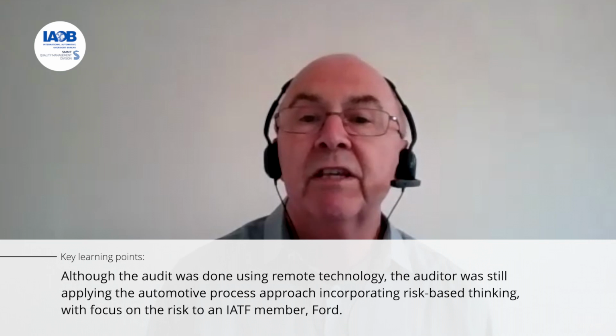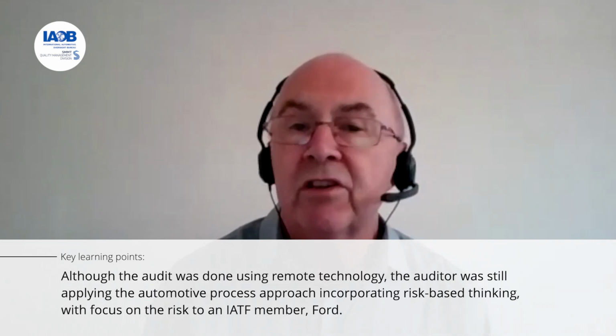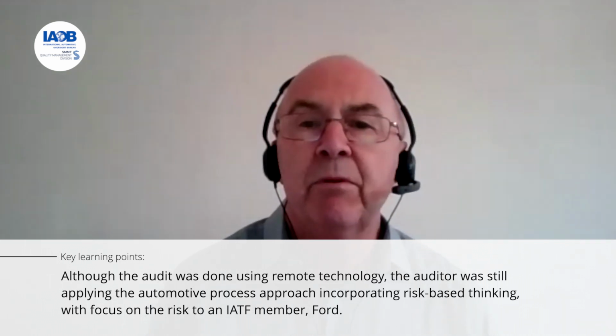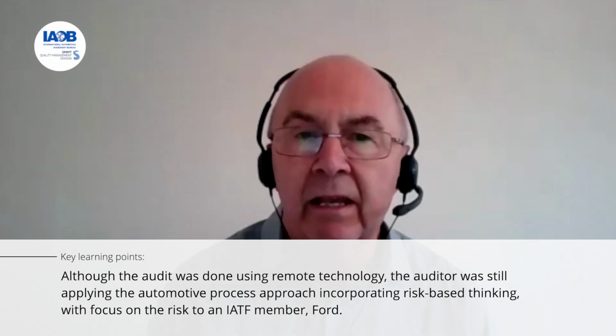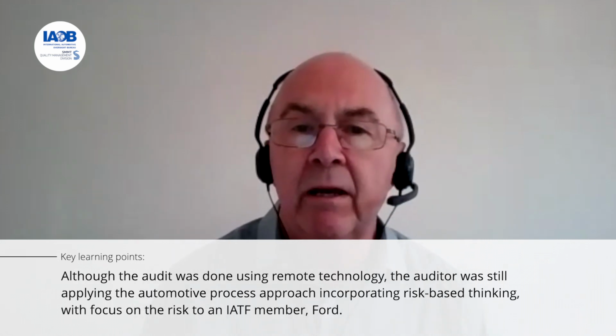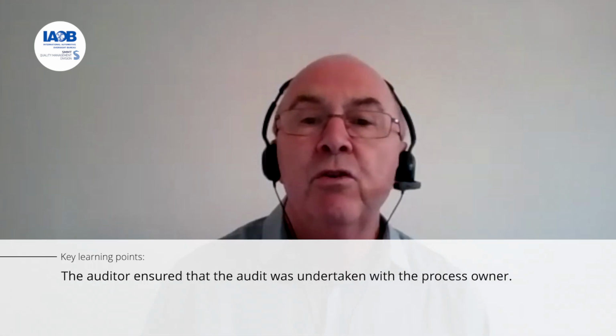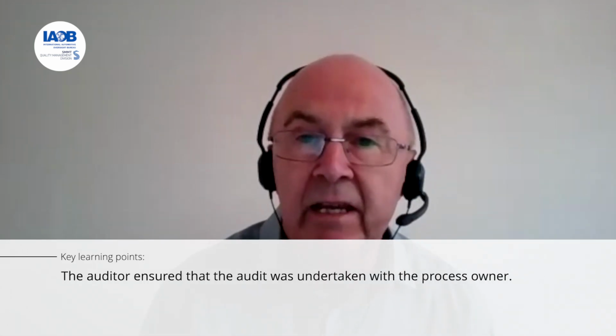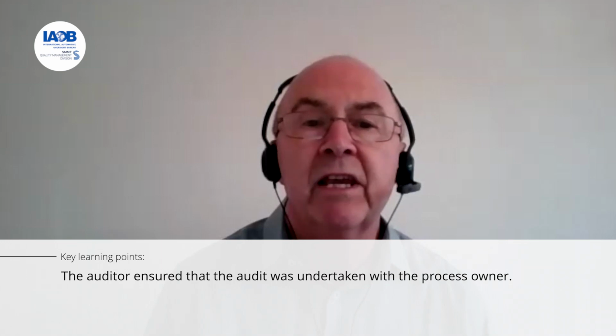So let's summarize the key learning points. Even though this audit was undertaken remotely, the following should be applied. Although the audit was done using remote technology, the auditor was still applying the automotive process approach, incorporating risk-based thinking, particularly focused on the risk to an IATF member, namely Ford. The auditor ensured that the audit was undertaken with the relevant process owner.